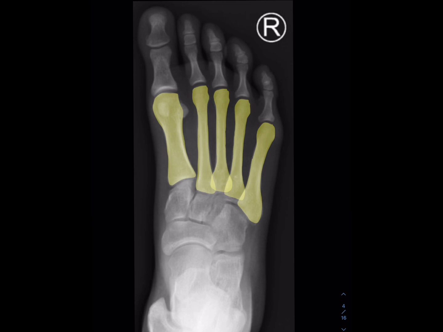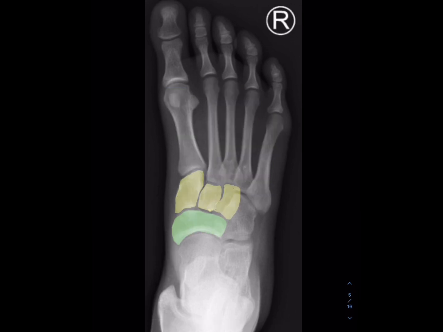The yellow colour represents the metatarsal bones. This is the first metatarsal bone, and then this is the second, third, fourth, and fifth metatarsal. The yellow colour here represents the cuneiform bones. The most medial is called the medial cuneiform, the middle one is called the intermediate cuneiform, and the most lateral is called the lateral cuneiform. And the green colour represents the navicular bone.